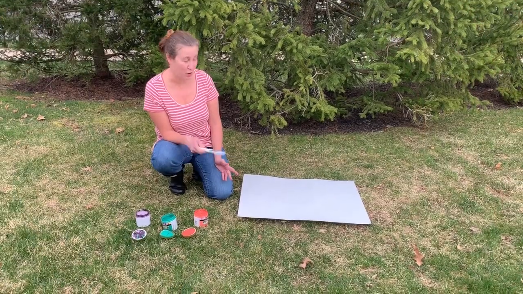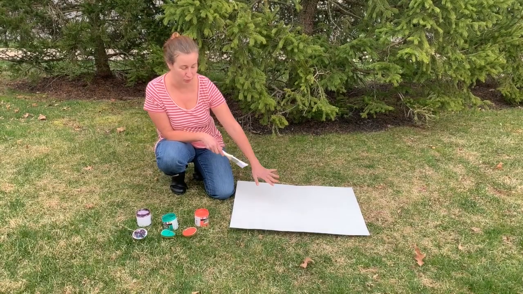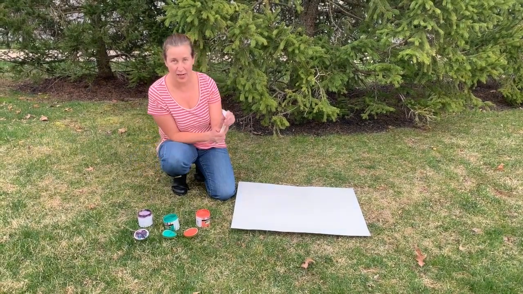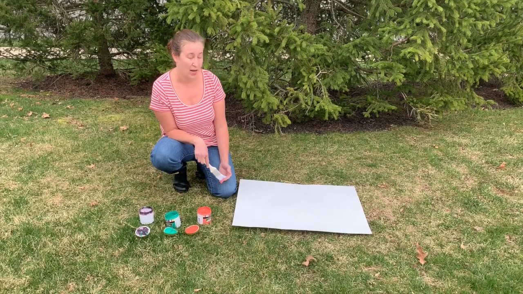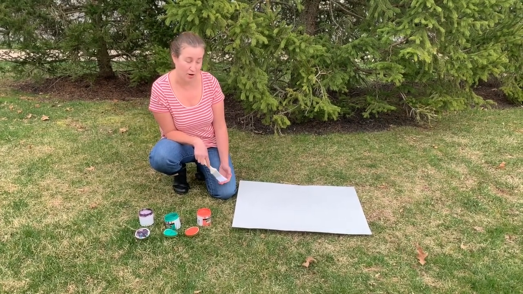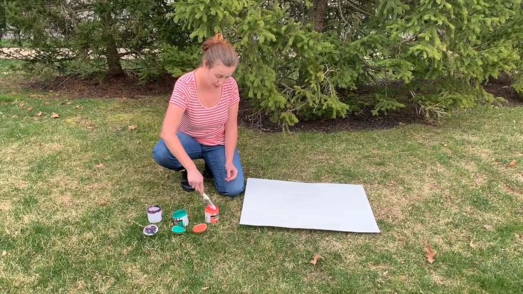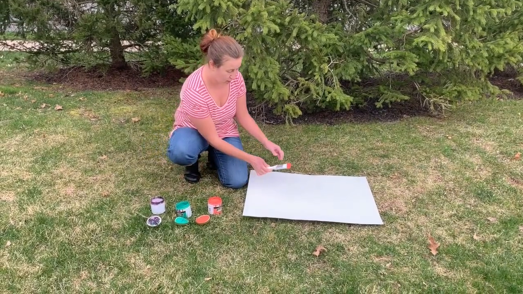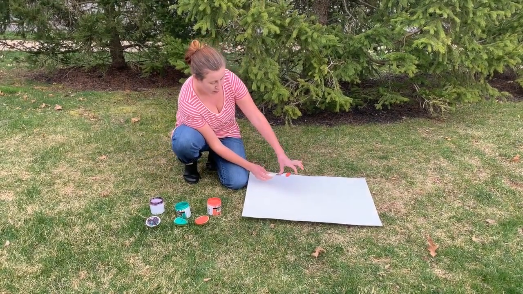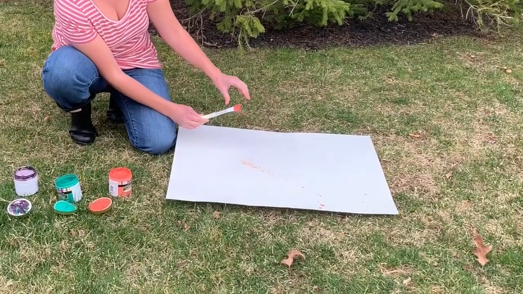Okay, so now that you have all your supplies, you're going to start by putting down your poster board and have your paints and paintbrush ready. There are 3 different techniques that you can use, and I'm going to show you those before you get started on your own work. I'm going to pick one of my colors, okay? The first one is to go a little bit away from your painting and just flick it back so that it splatters like that.